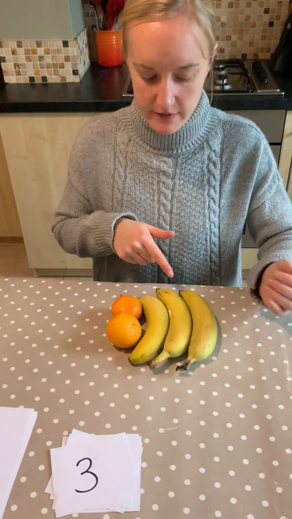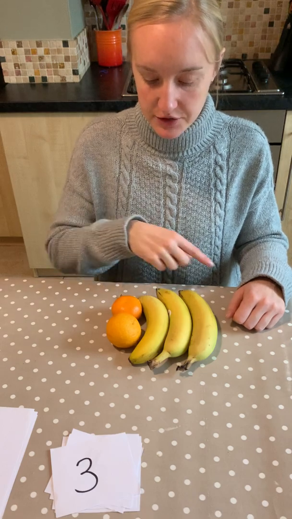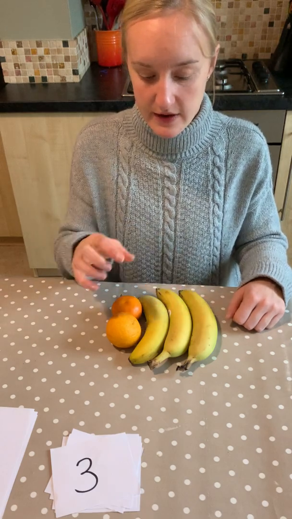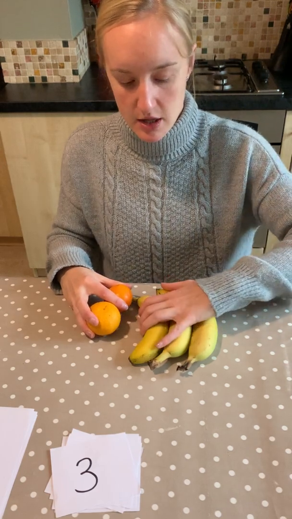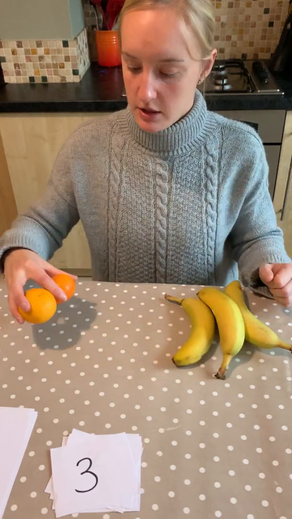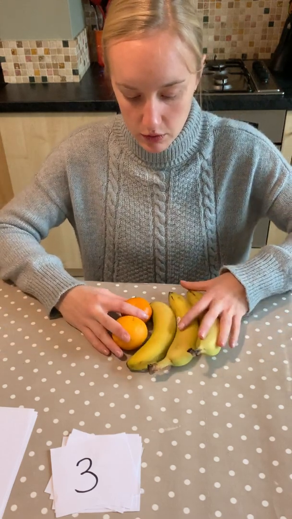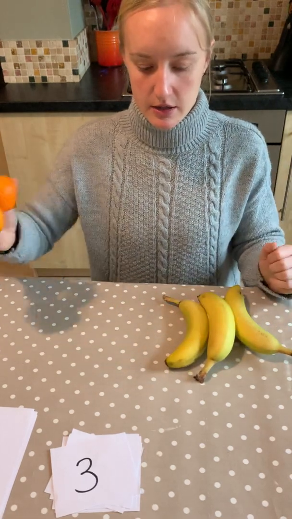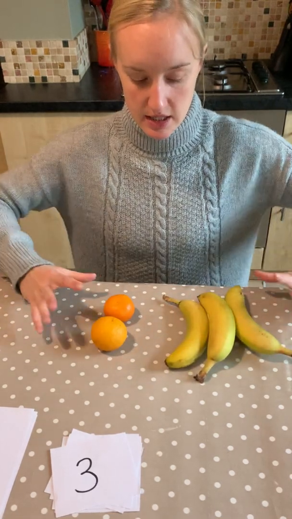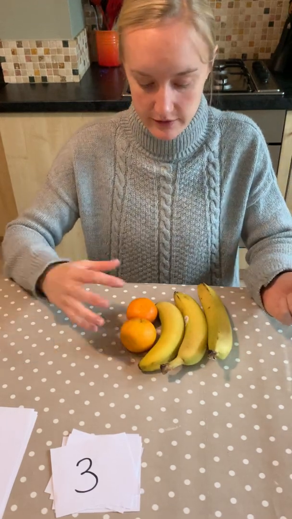Let's count how many I've got. 1, 2, 3, 4, 5. So I can say that my whole is 5. So now if I was saying that number sentence again, I'd say that 3 bananas plus 2 oranges equals the whole, which is 5. Watch me. 3 bananas plus 2 oranges equals the whole, that is 5. Well done if you followed that.